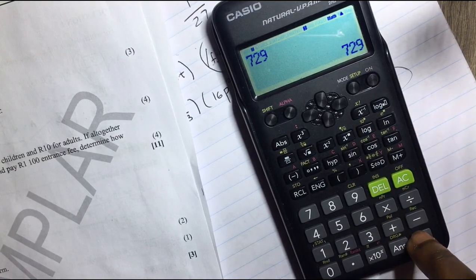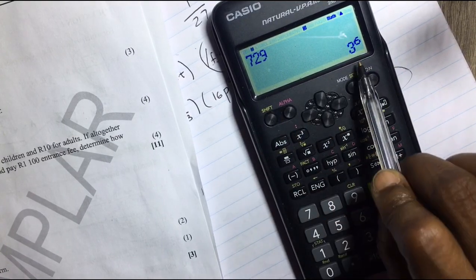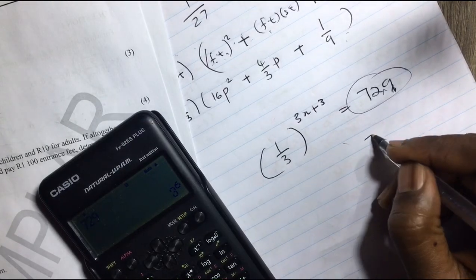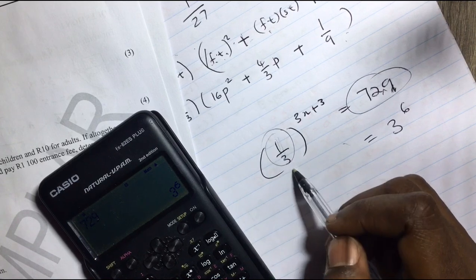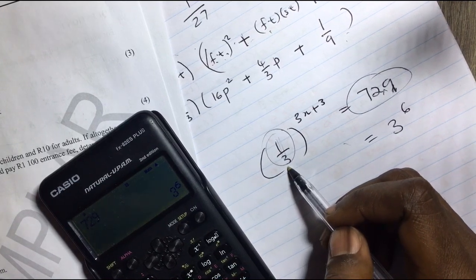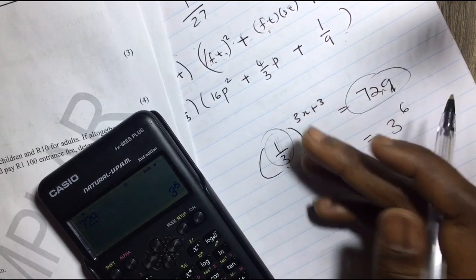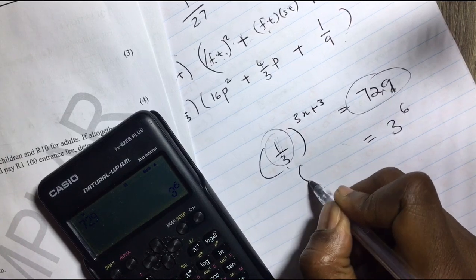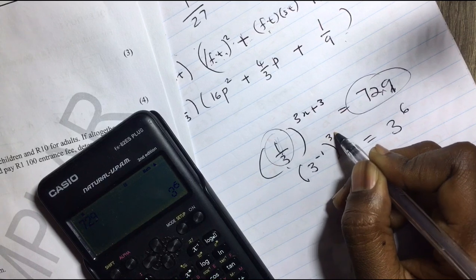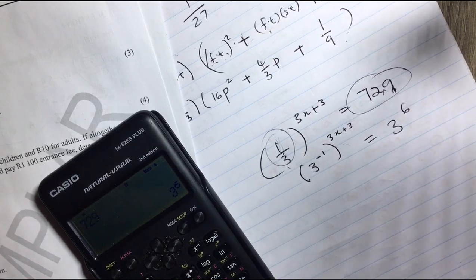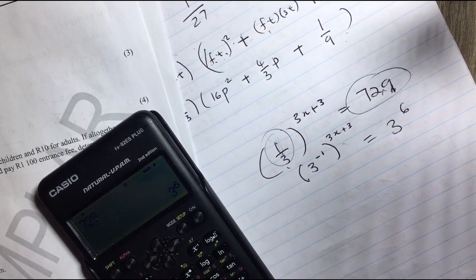729 equals 3 exponent 6. Remember this 1 over 3, we can write it as an exponent, as a negative exponent. I hope you still remember that. So I can write 1 over 3 as 3 to the minus 1, times (3x plus 3). I can write it like that because of that property that I showed you earlier.